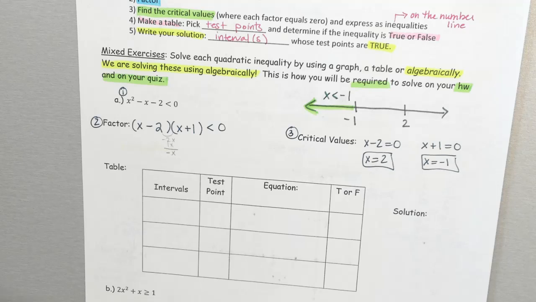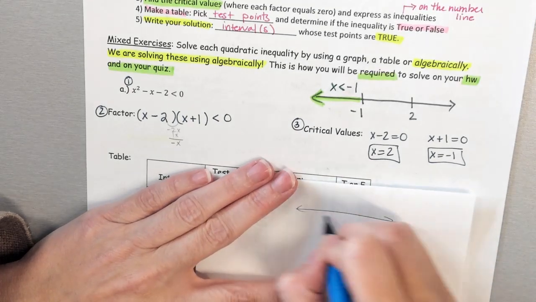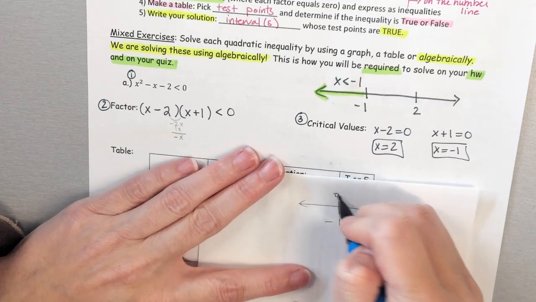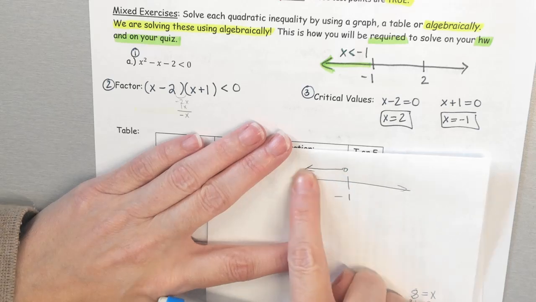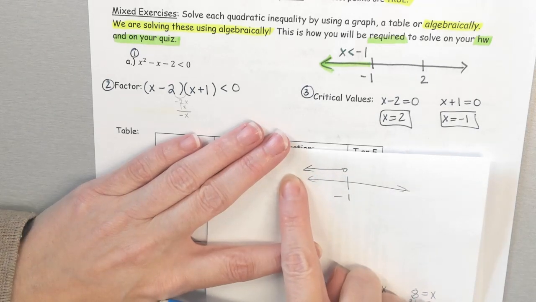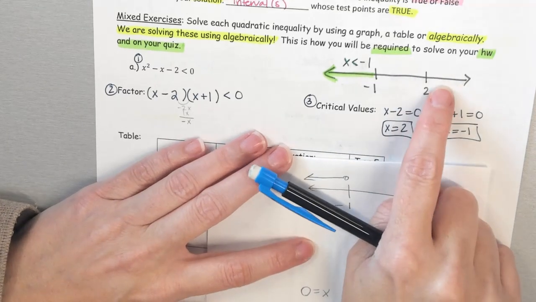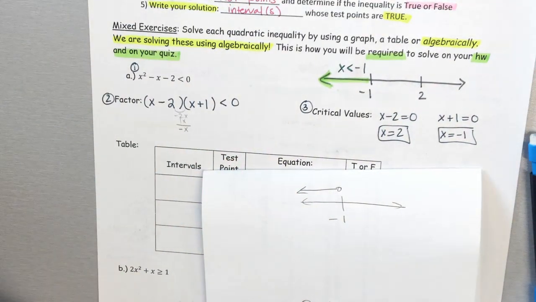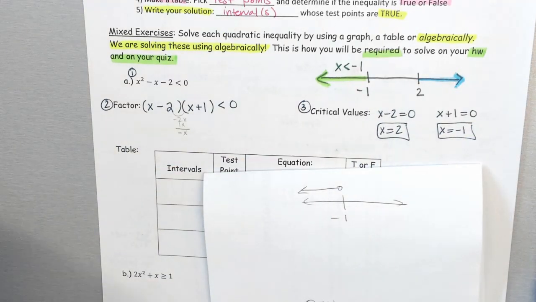You're used to graphing these separately, so really what you're trying to do is say, if this was -1, what would my equation be if I had -1 all the way to -infinity? So it would just be x is less than -1. Do you guys think you could do this one on this end? What would this end be? x is greater than 2.